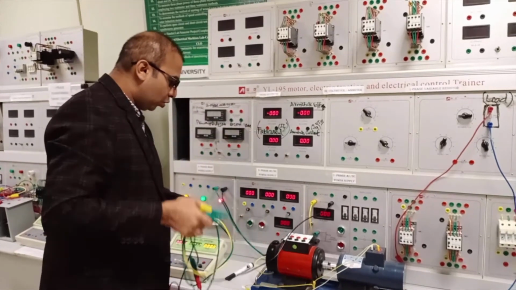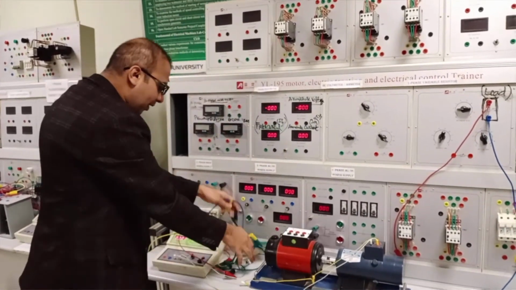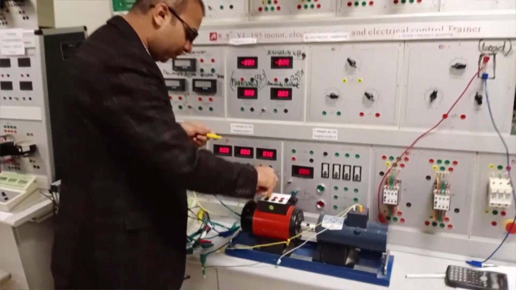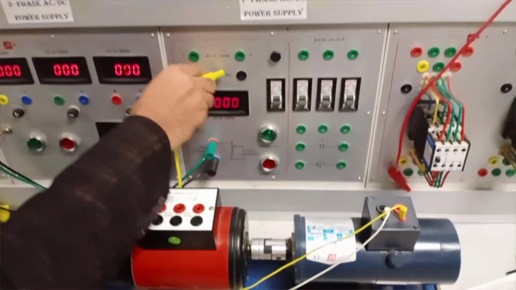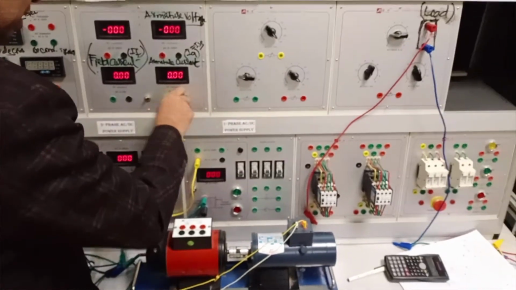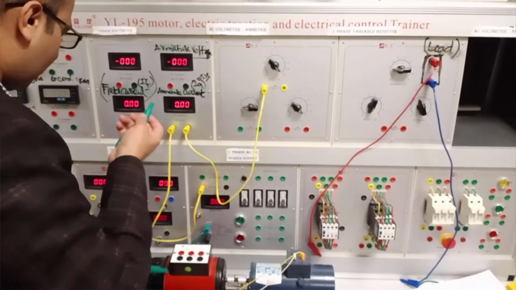The motor which we have chosen in this experiment is the DC shunt wound motor. In the DC shunt wound motor, the supply is directly connected with the armature terminals, and the armature is connected with the resistance to start the motor.